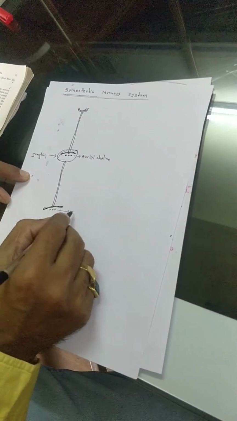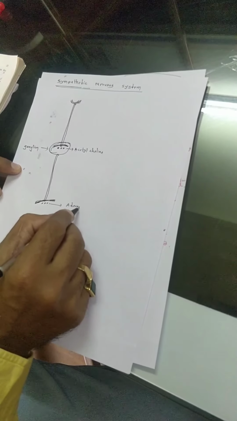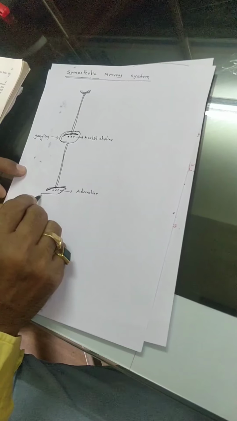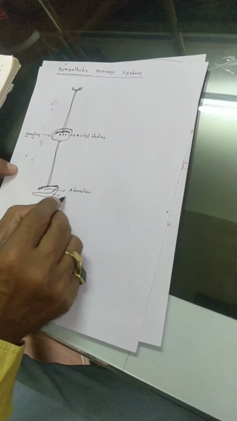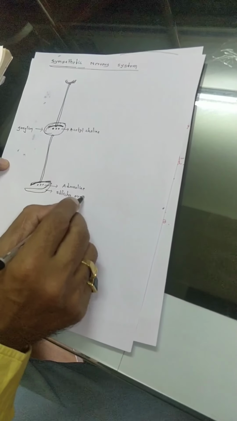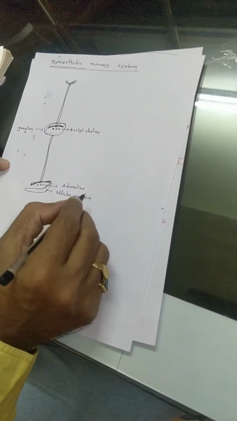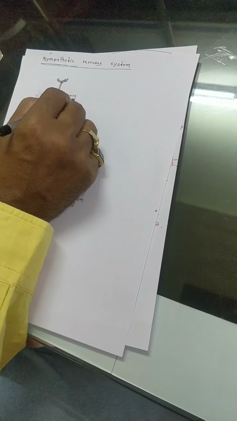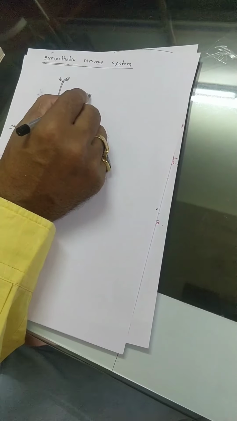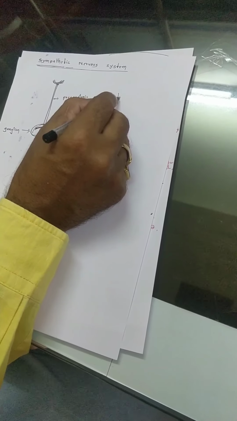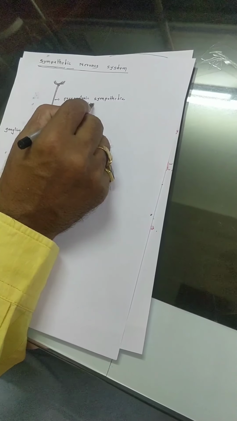Here the neurotransmitter released is adrenaline. That is the effector organ. That nerve is called the postganglionic sympathetic nerve.